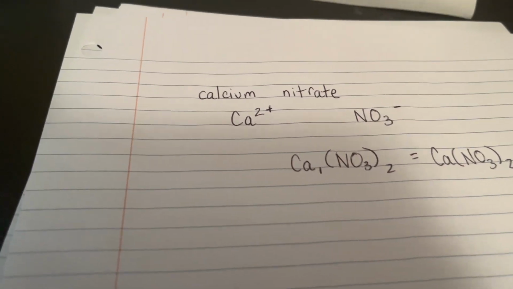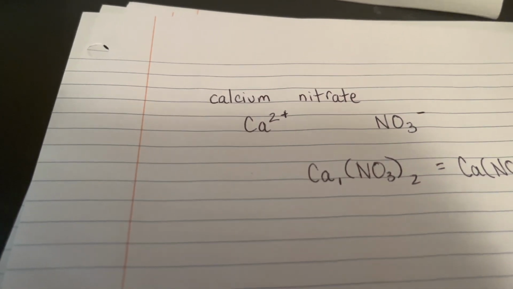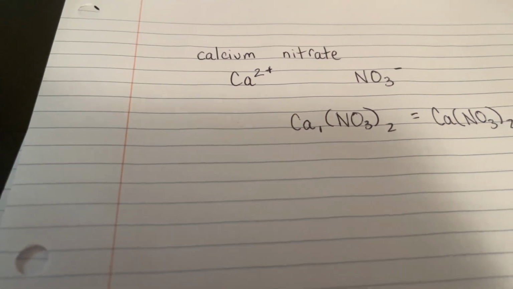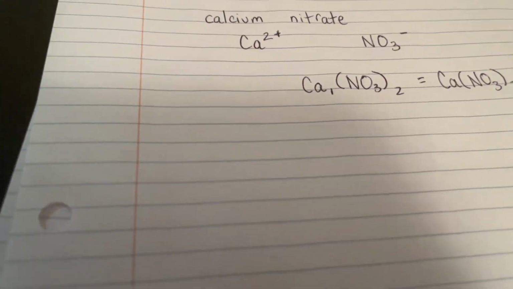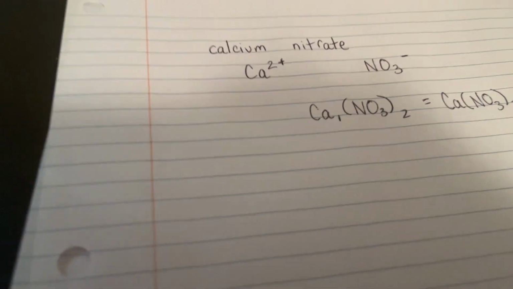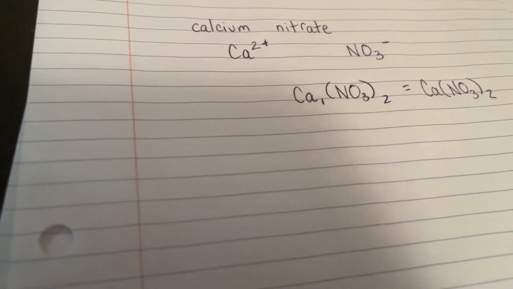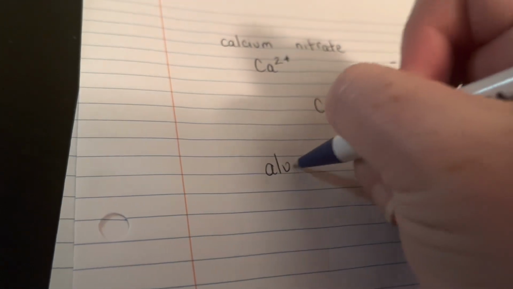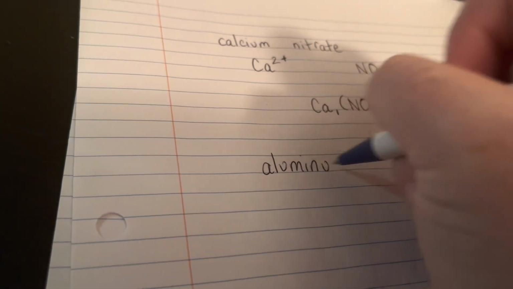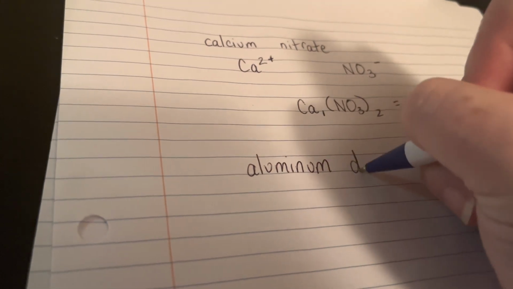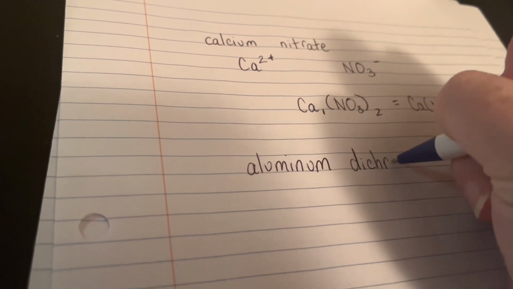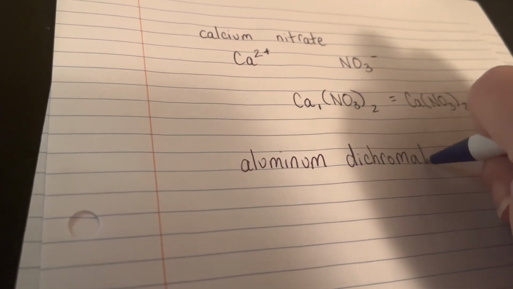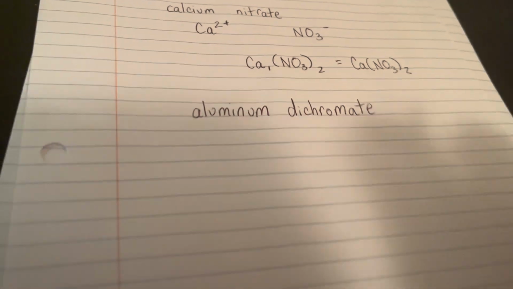All right, let's do another example. Hopefully this will help you as we just truck through. So what's the chemical formula for aluminum dichromate? All right, so aluminum.